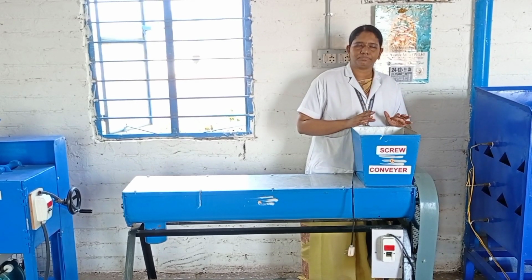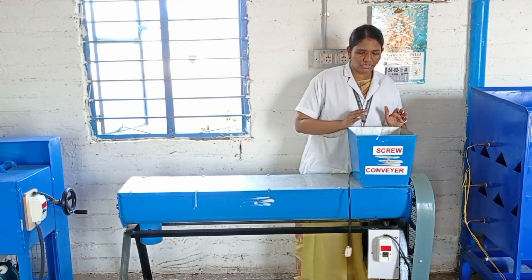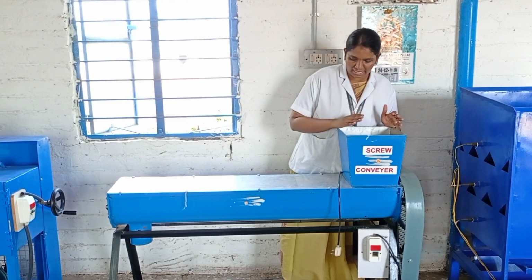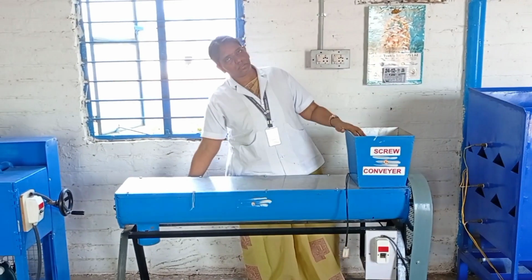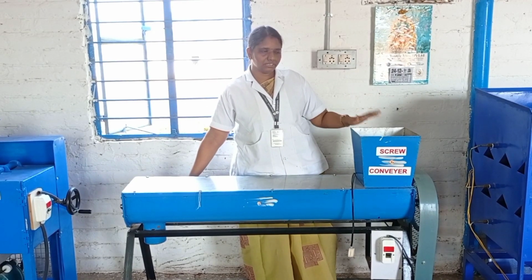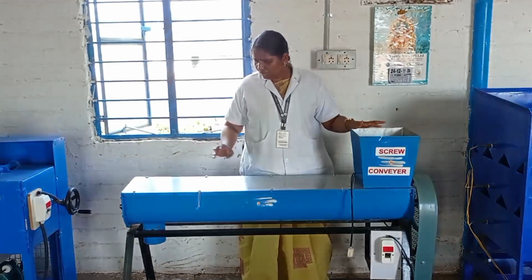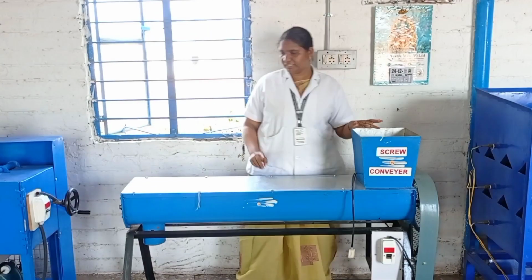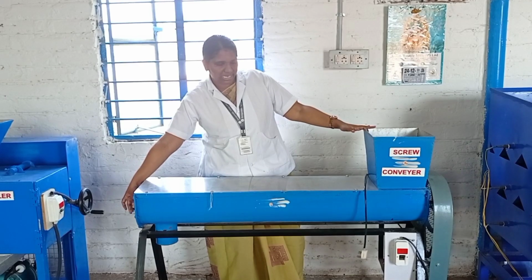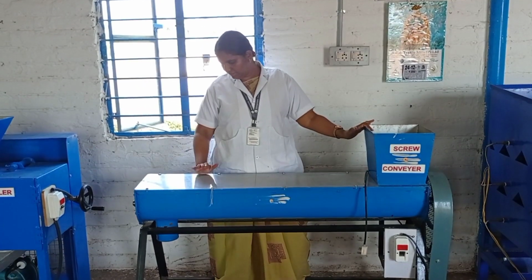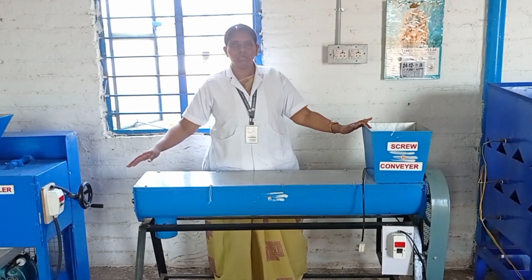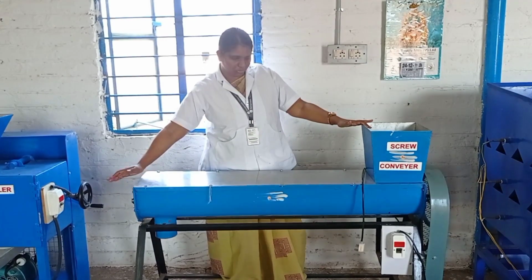Then using a stopwatch we have to measure the time from starting to the disposal of the full grain fed in the feed hopper. Then we have to measure the rotating speed of the shaft inside the cylinder. For that we can use a tachometer for measuring the speed of the shaft.